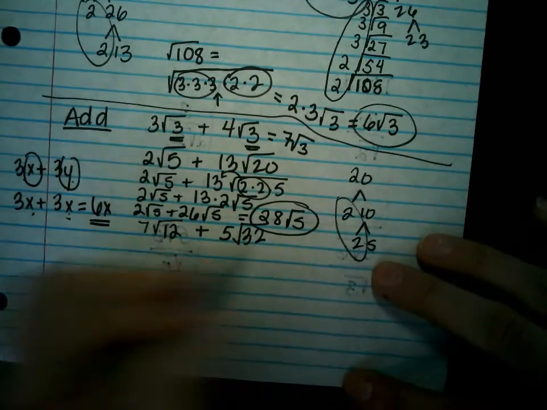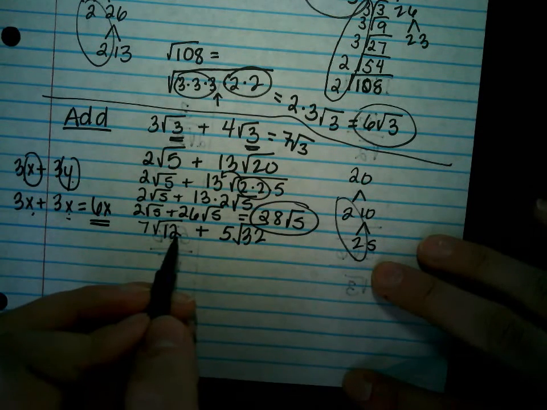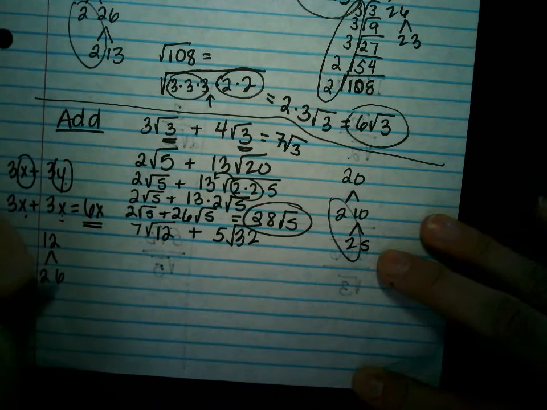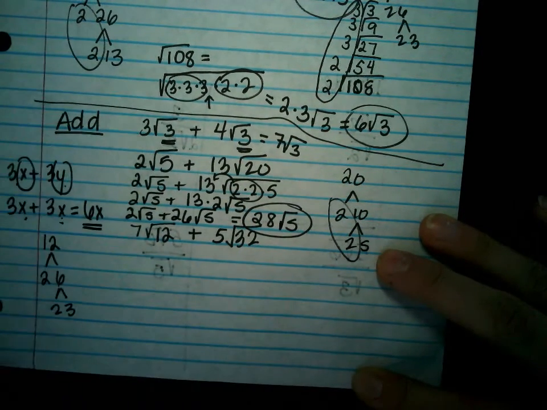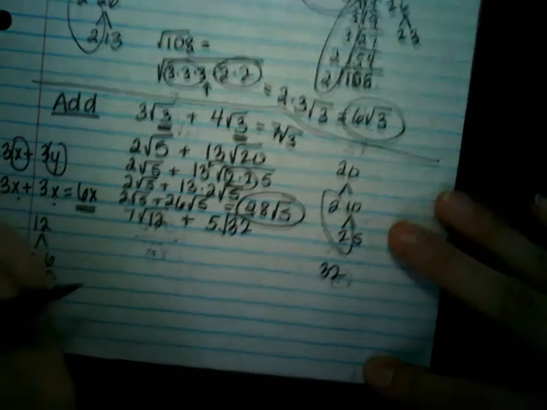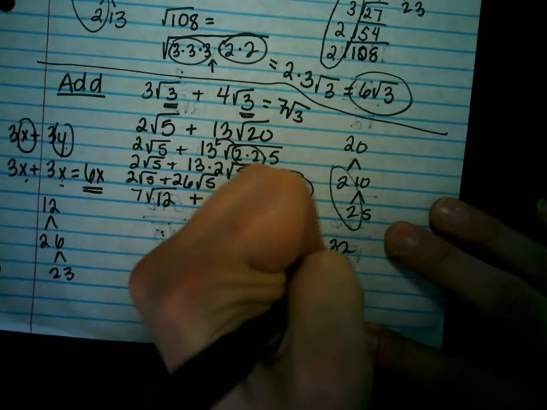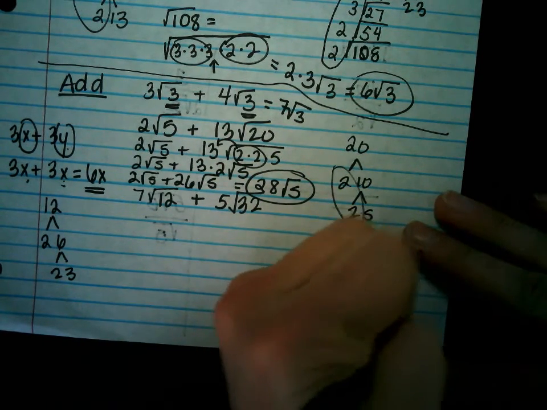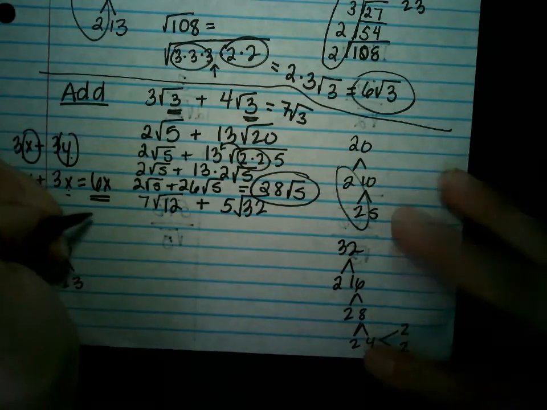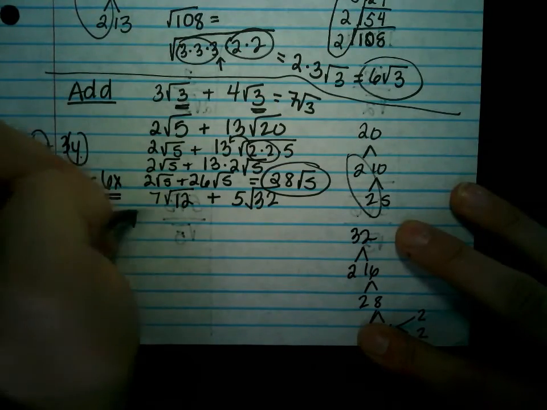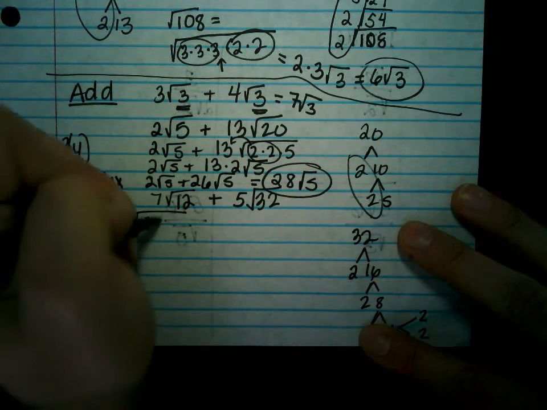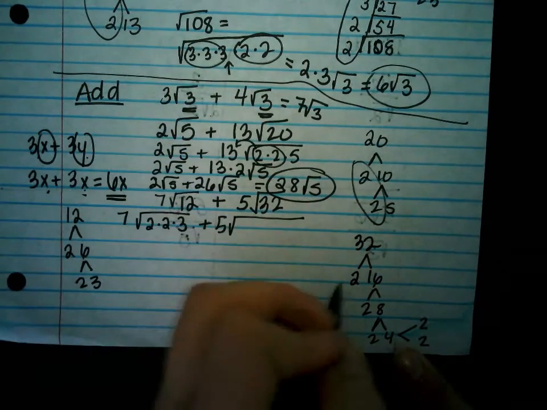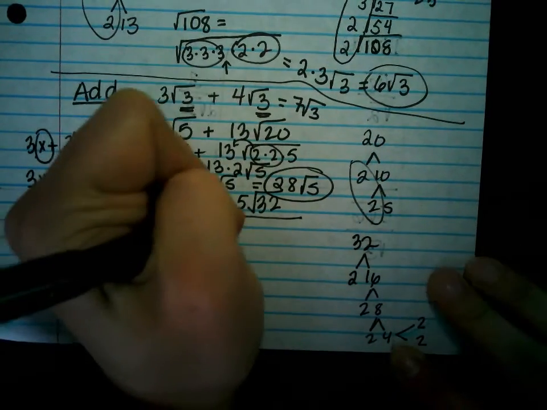Okay, and I can do the same thing down here. Right now they're not the same at all, so I'm going to check and see if I can make them the same. So 12, and I'll do 32 over here. So 12 is 2 times 2 times 3. And 32 is 2 times 2 times 2 times 2 times 2.